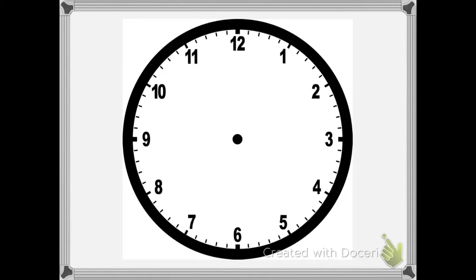If I were to label my quarters, the 12 would be 0. We would just say it's whatever o'clock. The 3 would be 15. That's 1 quarter past. The 6 would be 30 minutes, but we don't say it's a quarter because it would be 2 quarters, so we would say it'd be half. And then the 9 would be 45 minutes. Or we could say it's 15 minutes till.